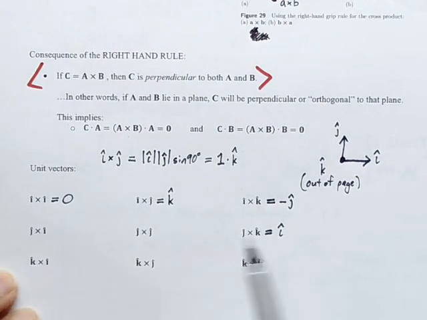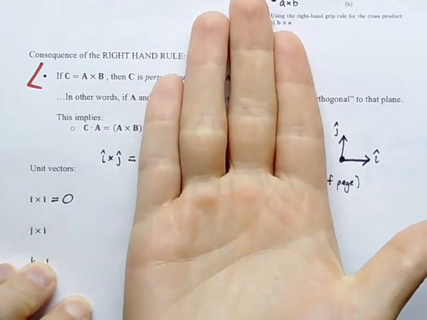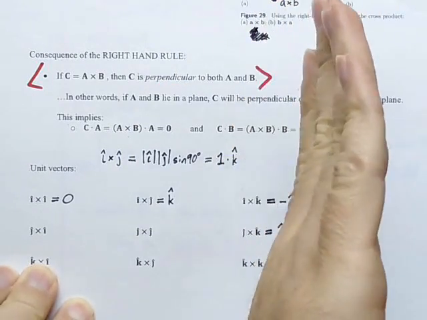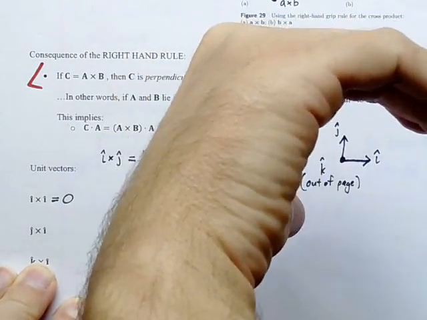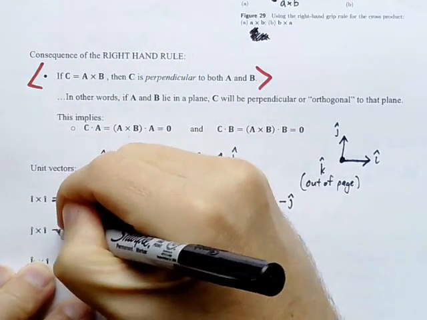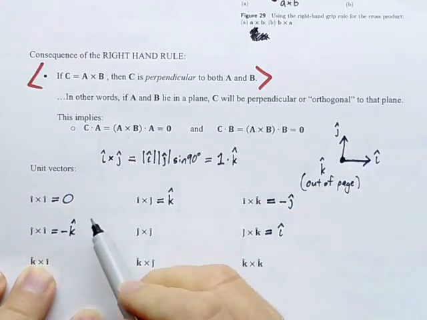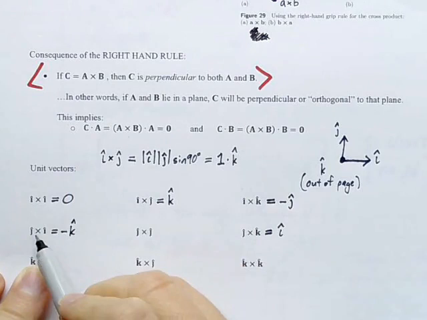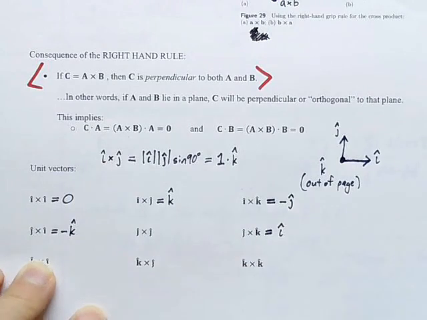j hat cross i hat. Fingertips in the direction of j hat, got to curl towards i hat. My palm's not facing the right way. I need my fingertips with j hat, but my palm facing towards i hat. There we go. So j hat, curl towards i hat. My thumb points straight into the page in the negative k hat direction. j hat cross i hat is negative k hat. Not a surprise because j hat cross i hat should be the opposite of i hat cross j hat. And we see that they are, k hat and negative k hat. If you flip the order of the two vectors being crossed, you flip the sign on the resulting vector.